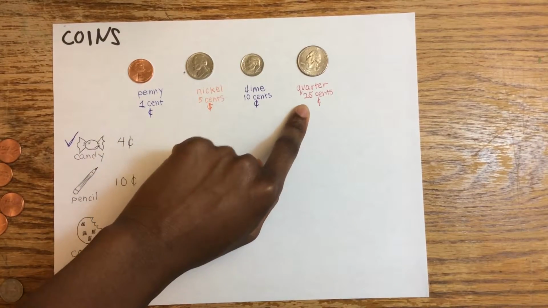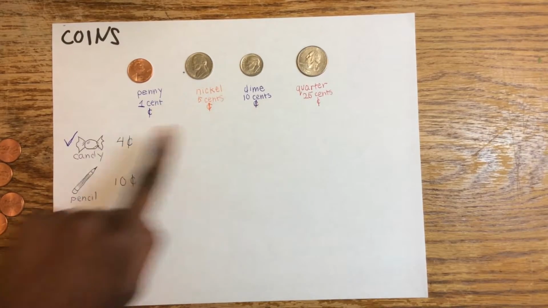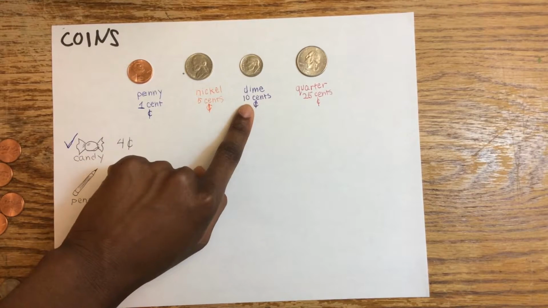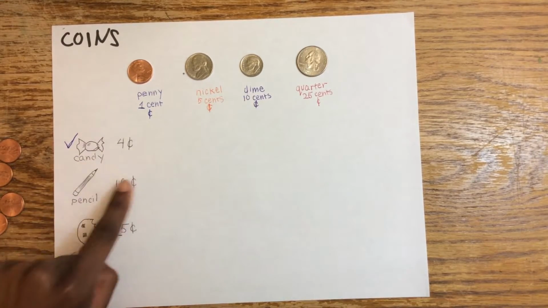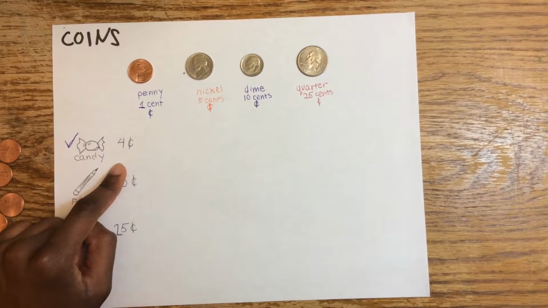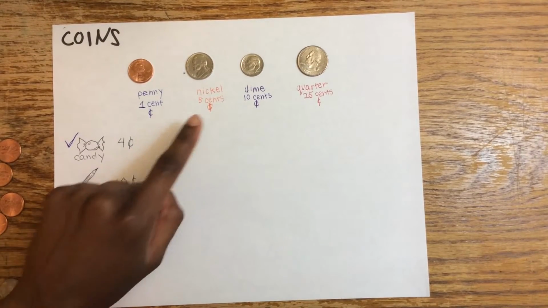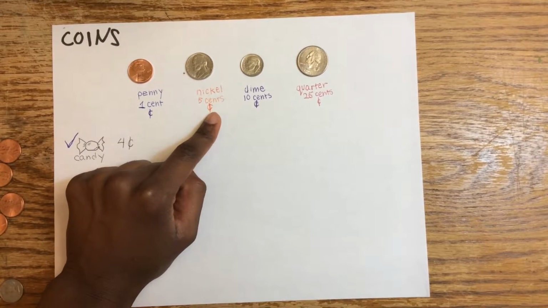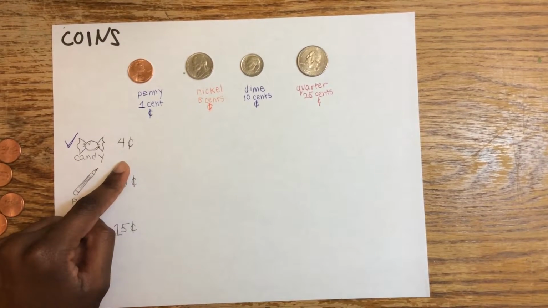No, because a quarter is 25 cents and candy is 4 cents. That's too much. Can we use a dime? No, a dime is 10 cents and a piece of candy is 4 cents. That's too much. Can we use a nickel? No, a nickel is 5 cents and a piece of candy is 4 cents.